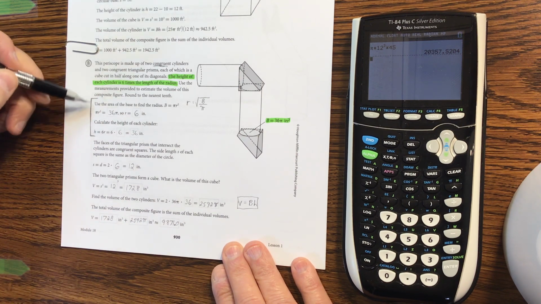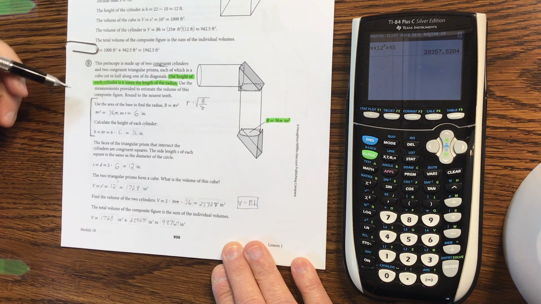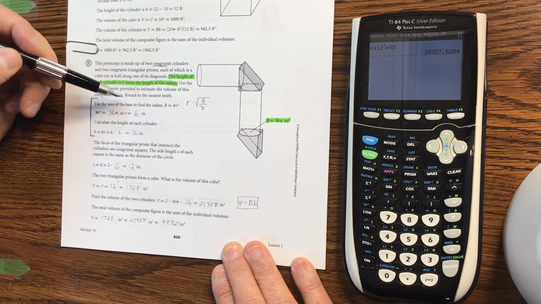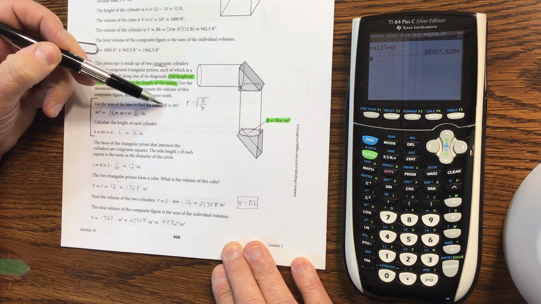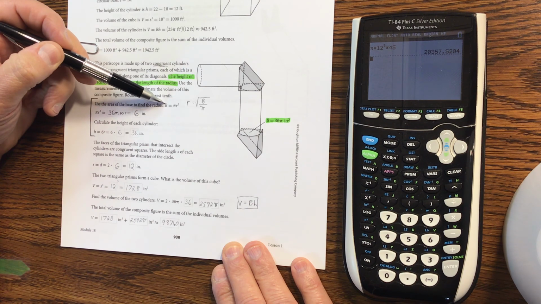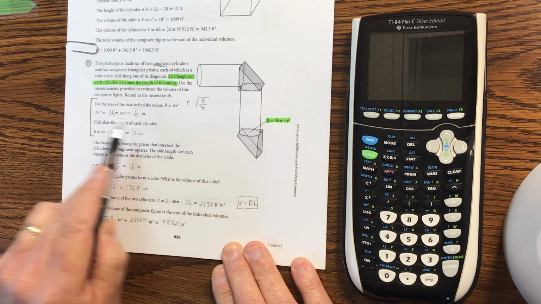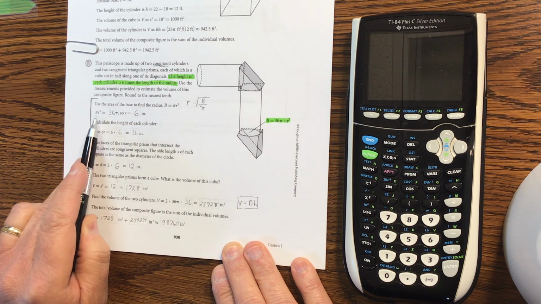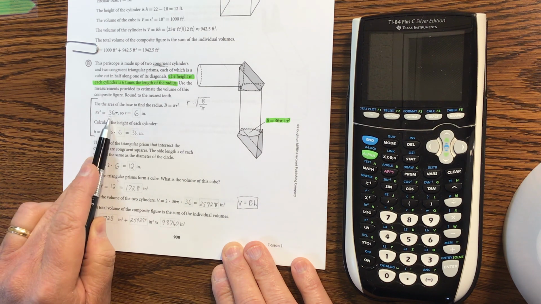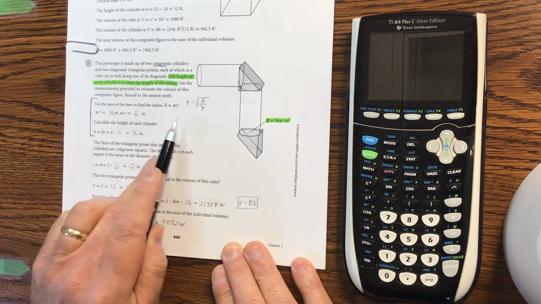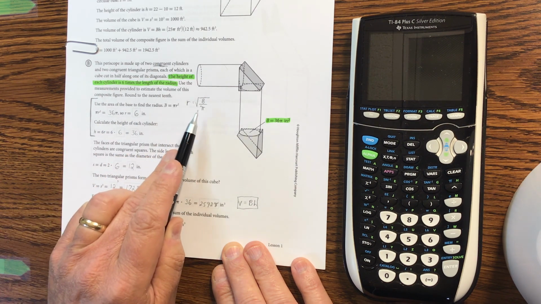All right, so the first part they look at is dealing with the area of your cylinders. The area of the base, we know, is pi r squared, which we already know is 36 pi square inches. They want us to find the radius.